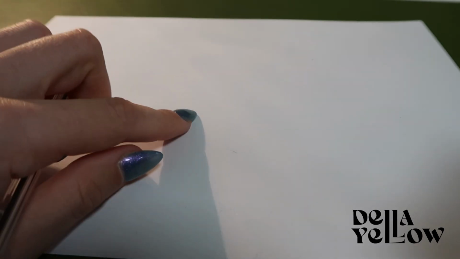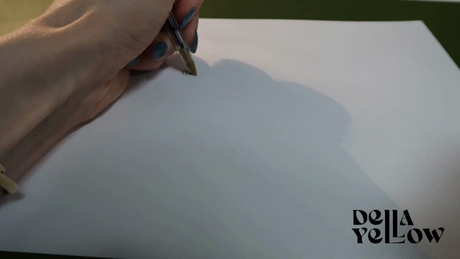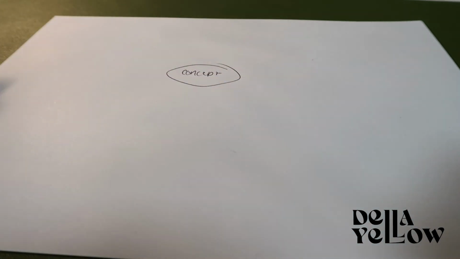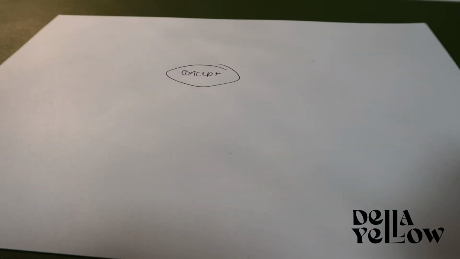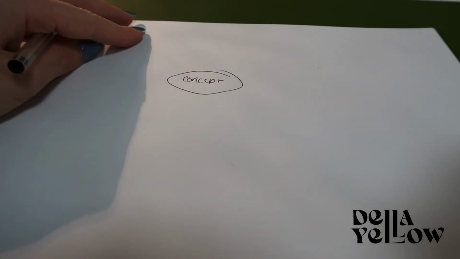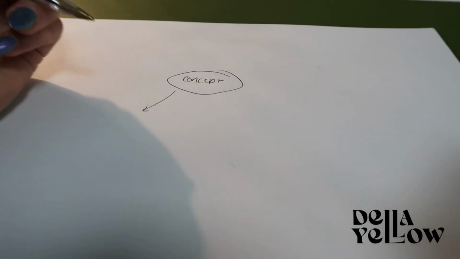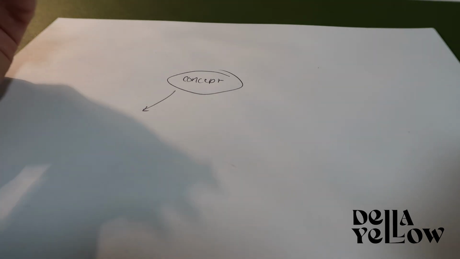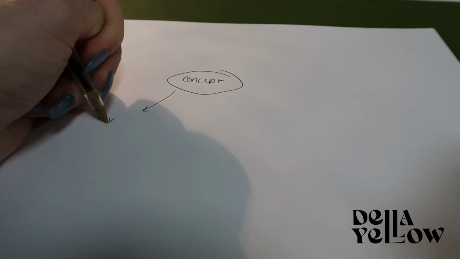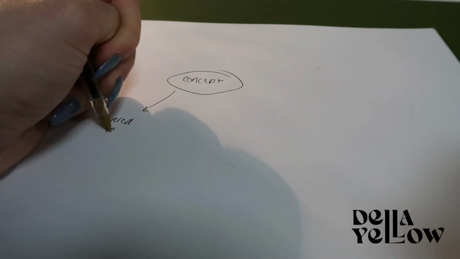After learning what I just said, I'm going to jot down the word concept in the middle, and this is how we're going to come up with the concept for either the piece you're creating or the collection you're creating. So I'm just going to jot down those initial ideas that I just talked about. I said there were quite a few textures, layered textures.